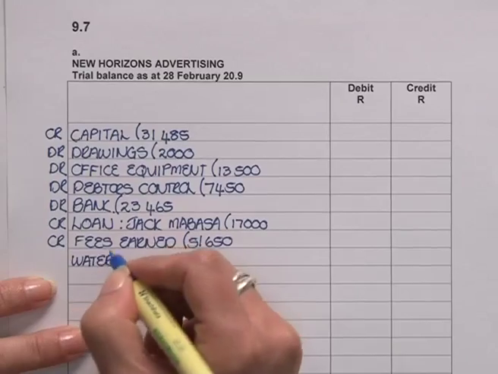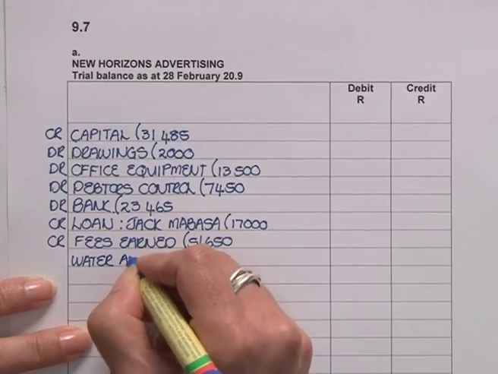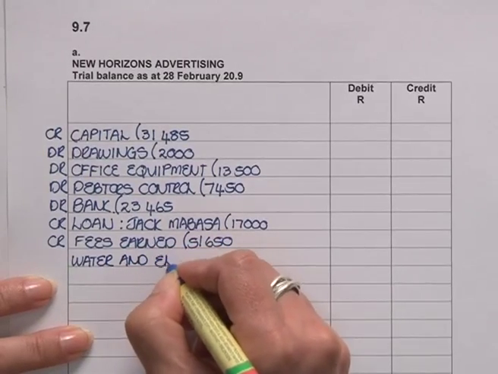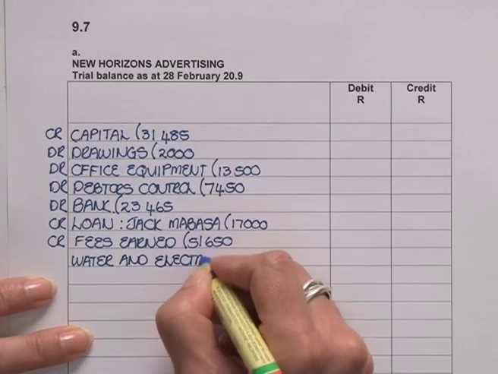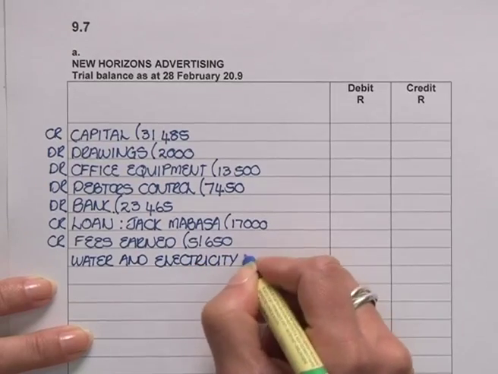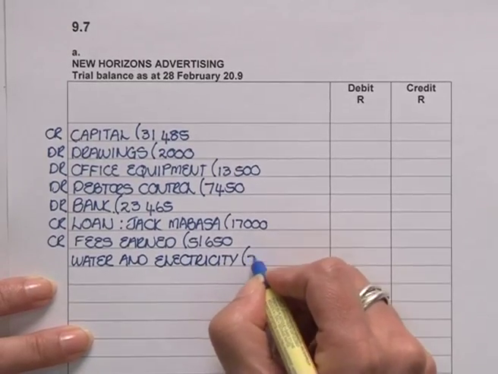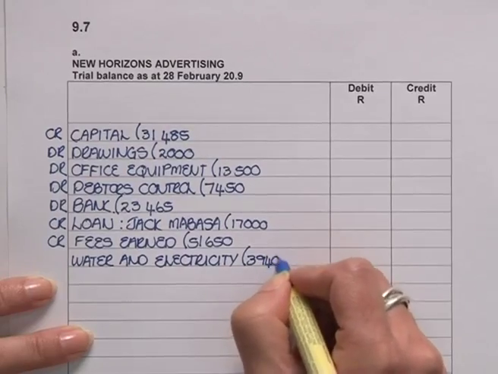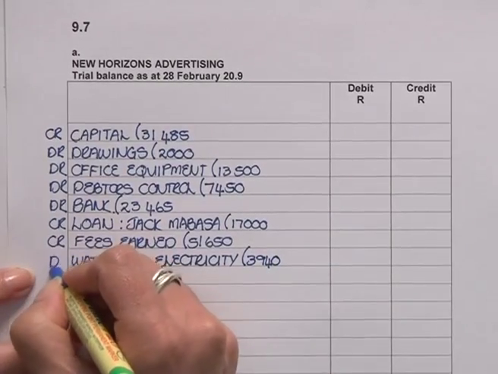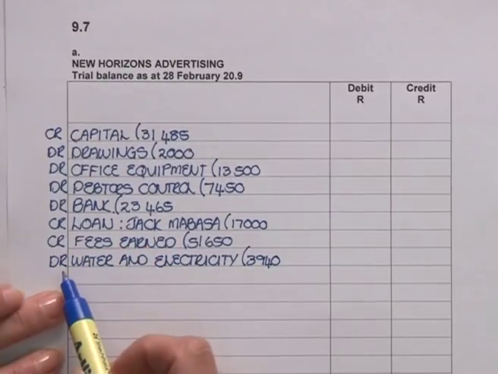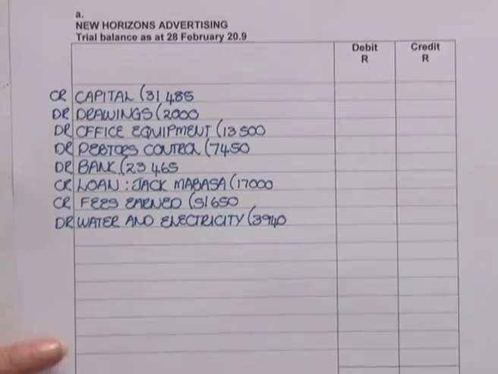So that will be on the credit side, and you can prepare your list. $3,940, and water and electricity will be an expense, so that will be entered on the debit side to decrease my profits.